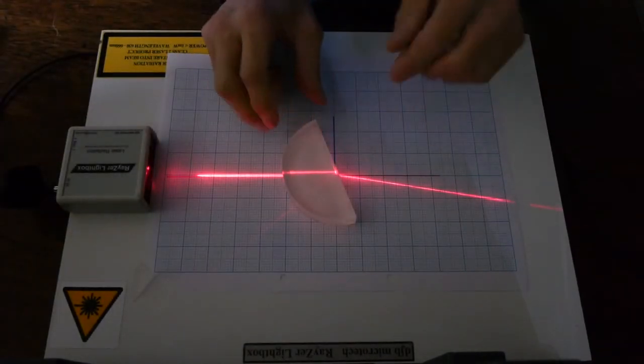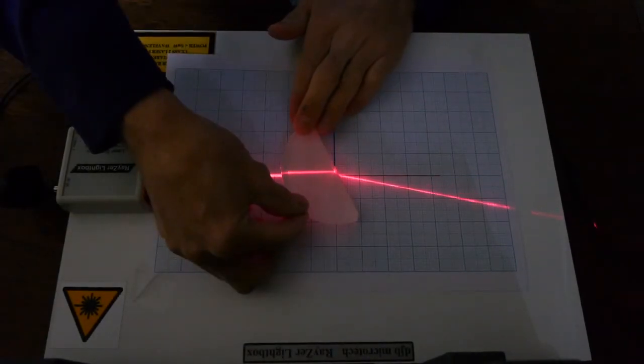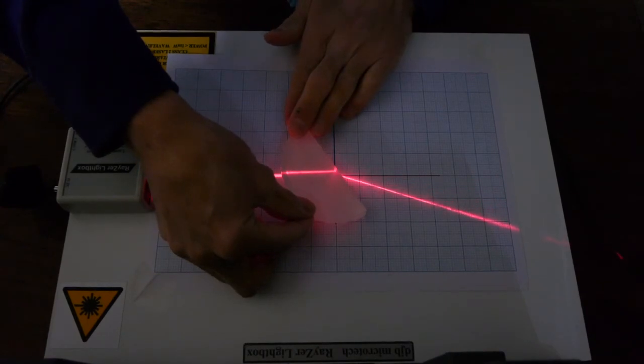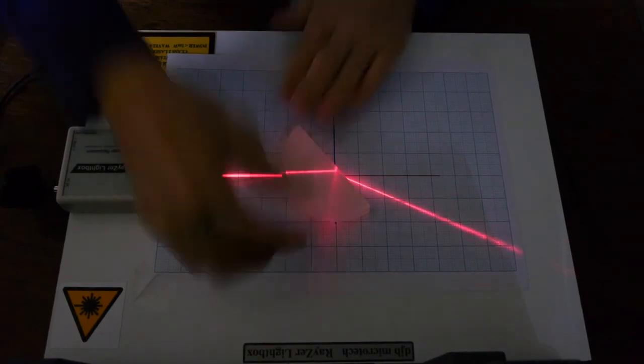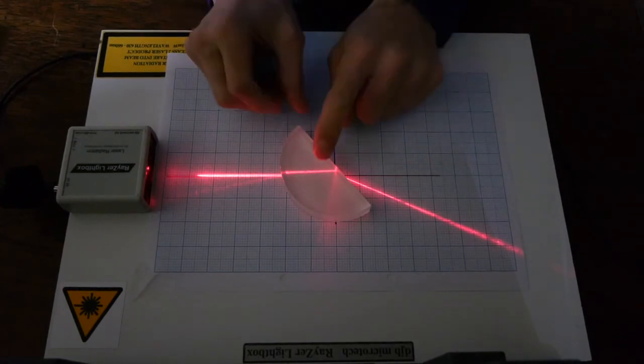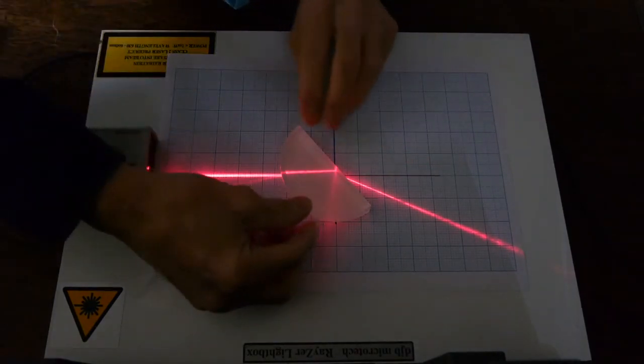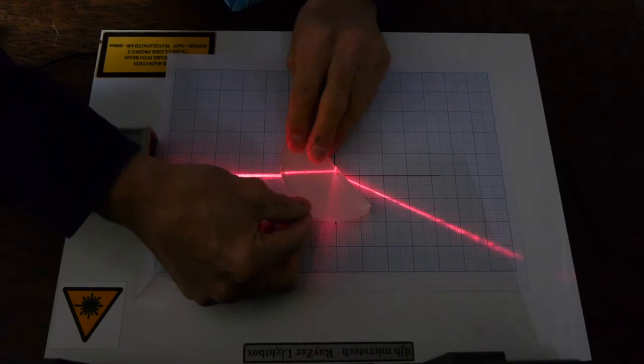The angle is getting bigger and bigger. I'll keep turning the block. So you can see we've got quite a large angle of refraction, but we still haven't got total internal reflection. We haven't reached the critical angle.